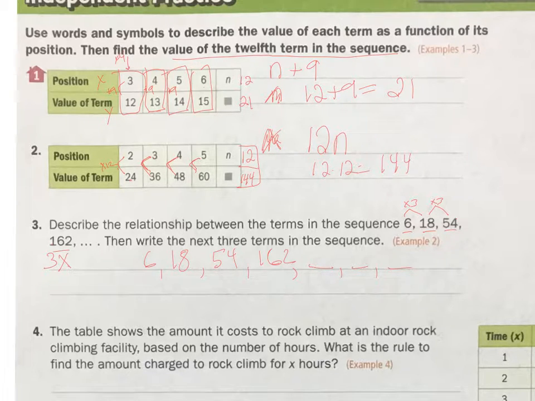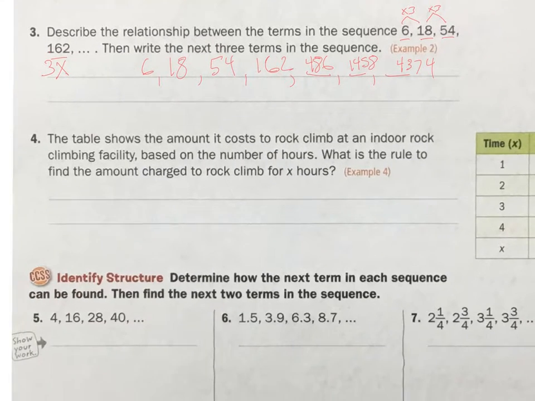And this is going to get pretty big, so I'm going to use my calculator. 3 times 162 is going to be 486. 486 times 3 is going to be 1,458. And 1,458 times 3 is 4,374. Okay, so the relationship in this sequence is times 3. It is a geometric sequence.